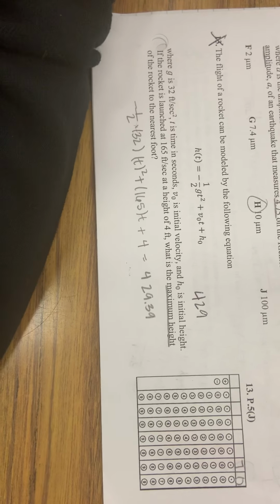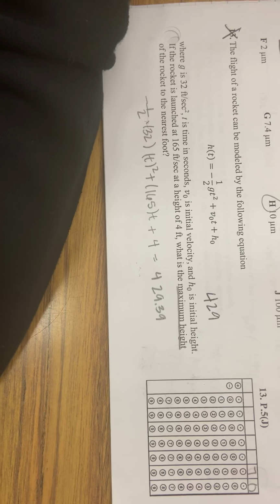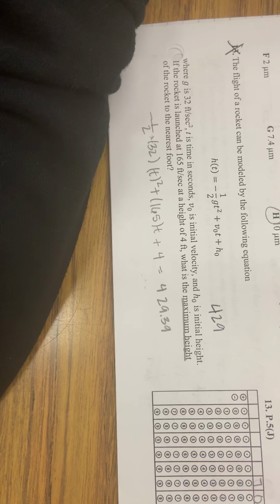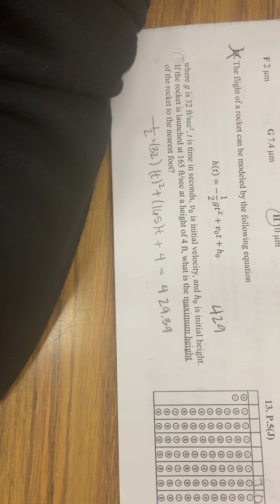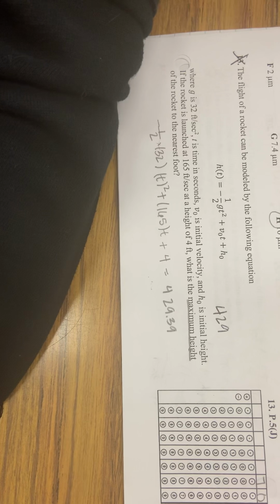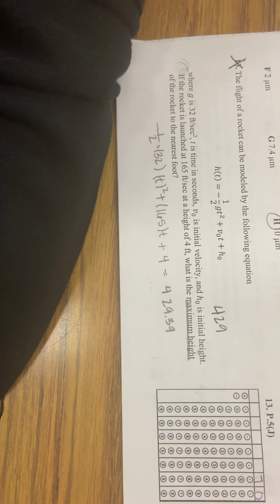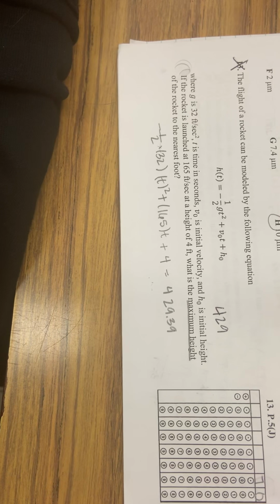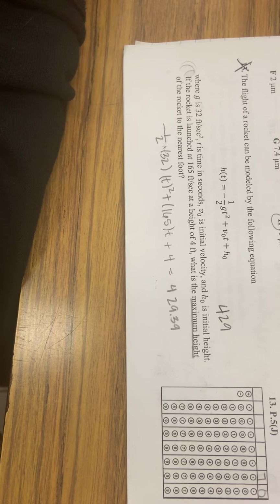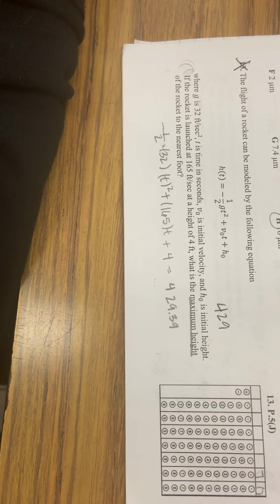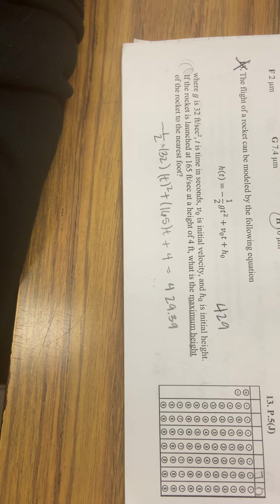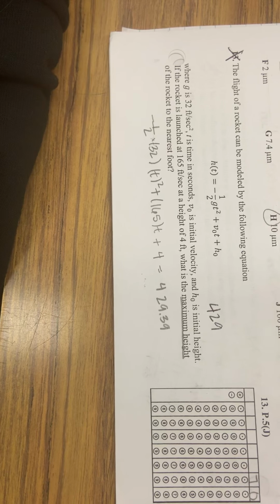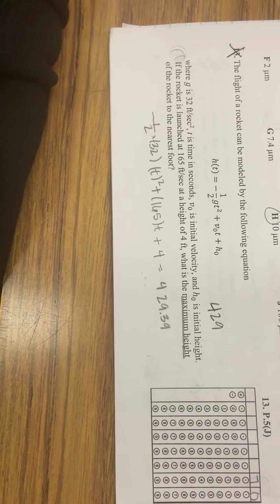Number 13. The flight of a rocket can be modeled by the following equation. H of t equals negative 1/2 gt squared plus initial velocity times time plus initial height, where g is 32 feet per second squared, t is time in seconds, V0 is initial velocity, and H0 is initial height. If the rocket is launched at 165 feet per second at a height of 4 feet, what is the maximum height of the rocket to the nearest foot?